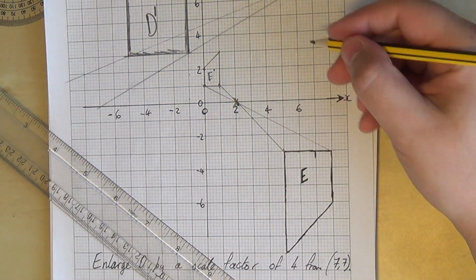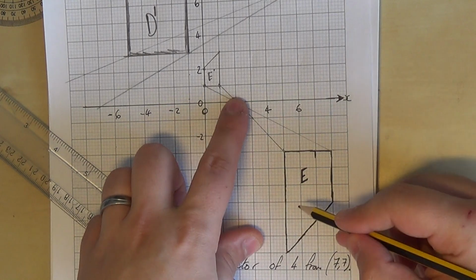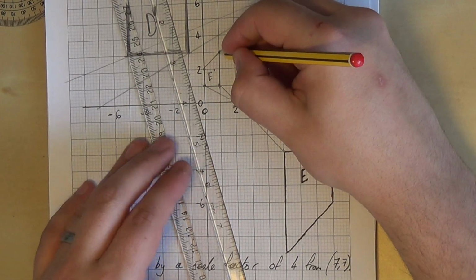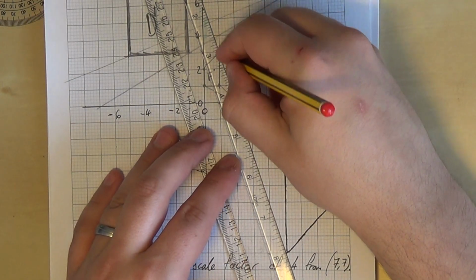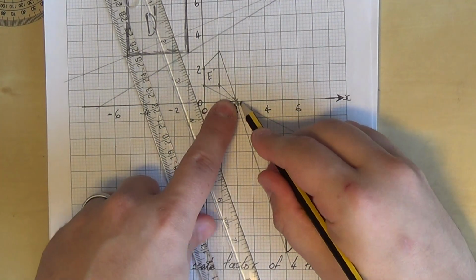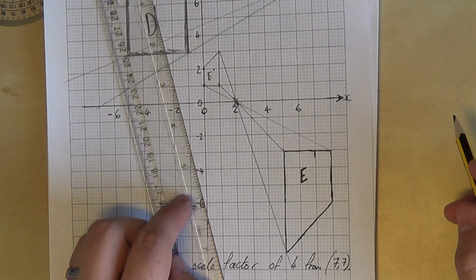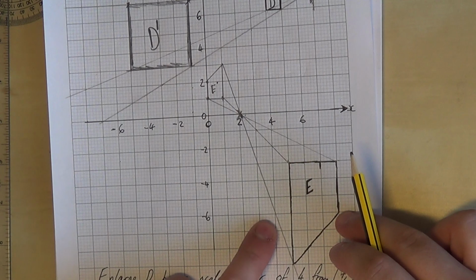Is it in the right place? Well, I've only actually checked two vertices, so I might be wrong. So let's just double check that if I join up to the other one, it does go through the centre. That's pretty good. So that is how we perform enlargements, even if they're weird ones.